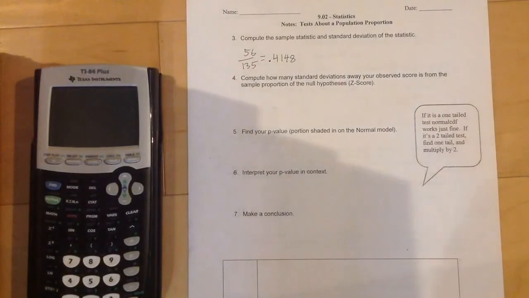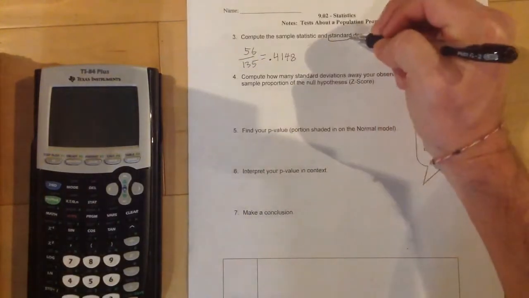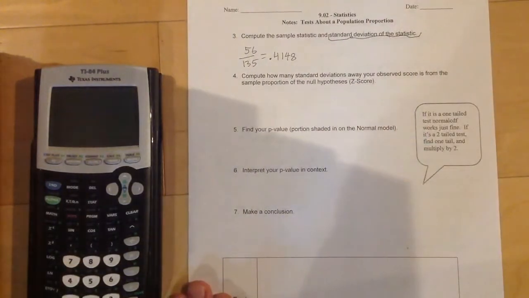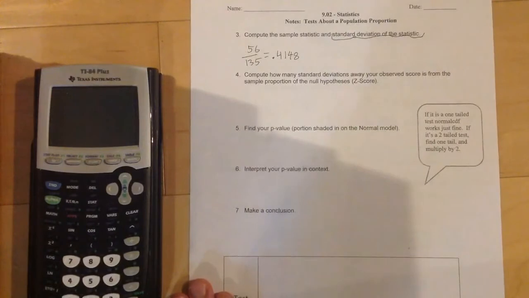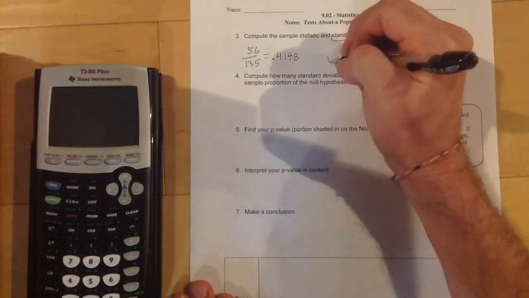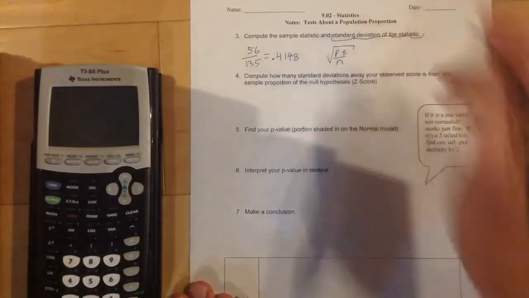All right, the next thing is the standard deviation of the statistic. We're going to be using the formula that we've been using, which is the square root of PQ over N.